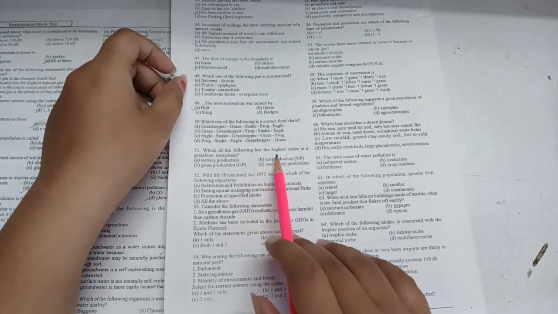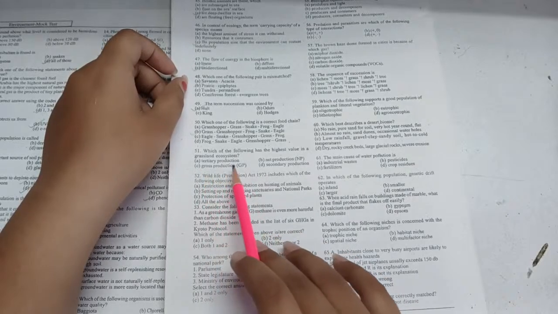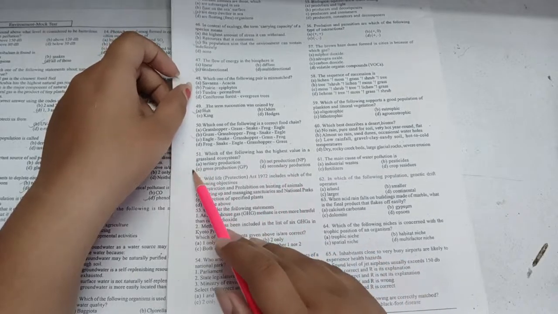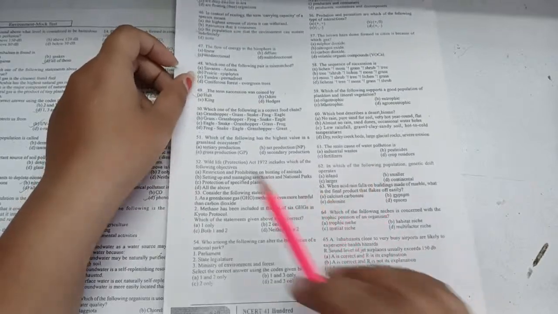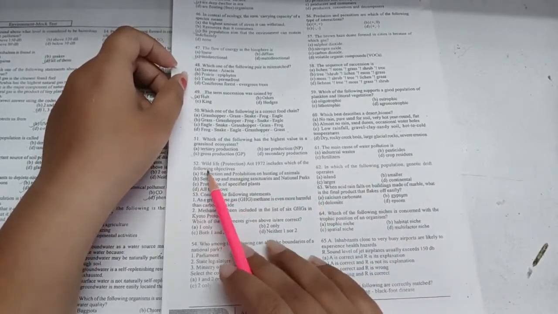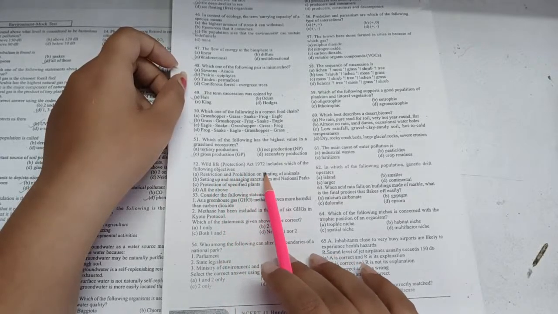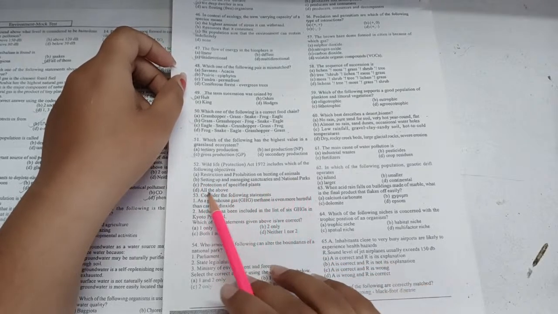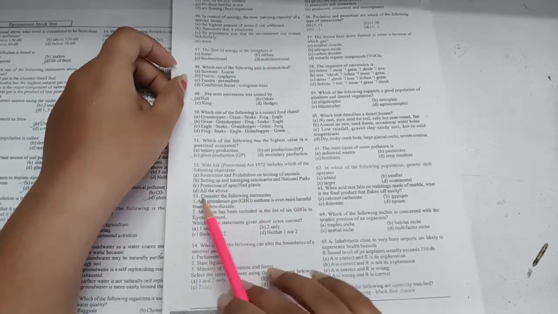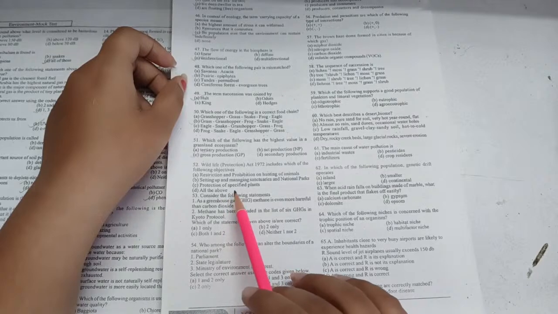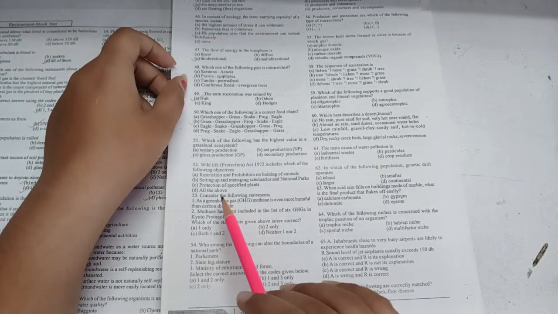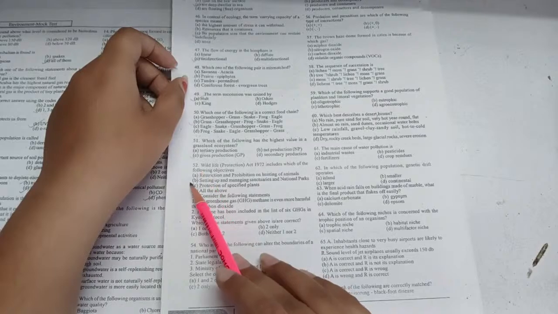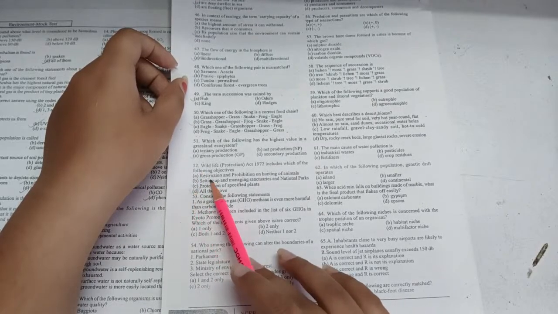Which of the following has the highest value in a grassland ecosystem? Tertiary production, net production, gross production, secondary production. So the answer is C, gross production. Wildlife Protection Act 1972 includes which of the following objectives? Restriction and prohibition on hunting of animals, setting up and managing sanctuaries and national parks, protection of specified plants, all the above. So the answer is D, all the above: restriction and prohibition on hunting of animals, setting up and managing sanctuaries and national parks, protection of specified plants.